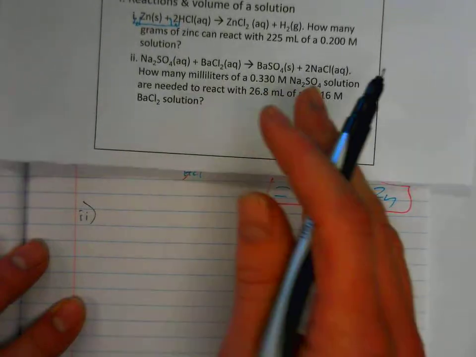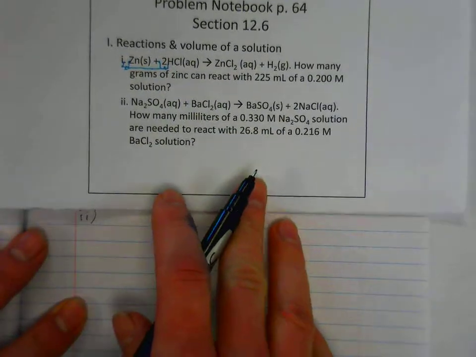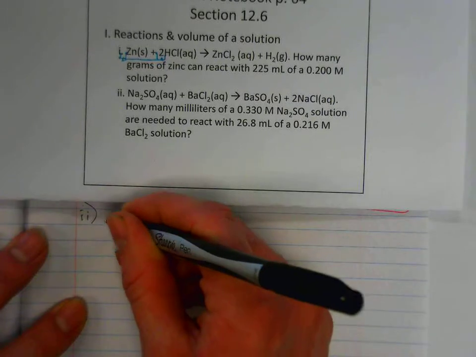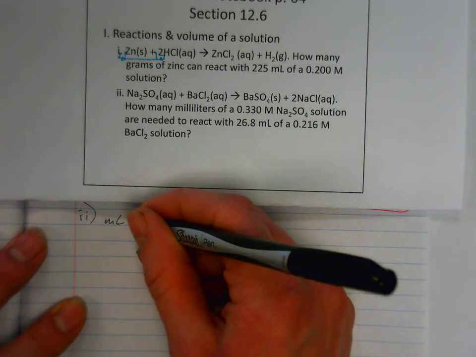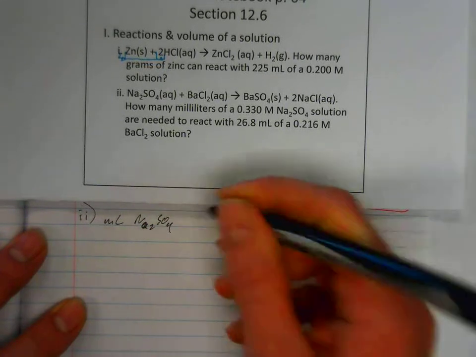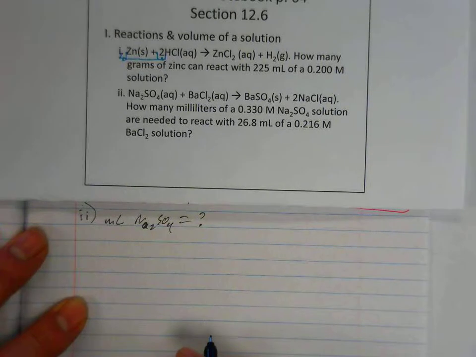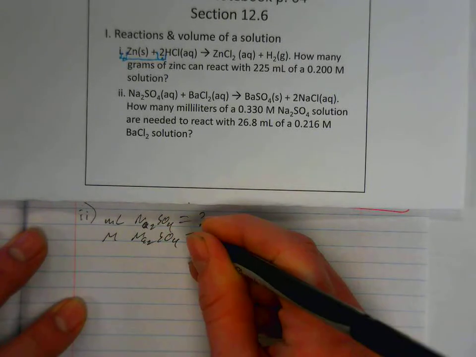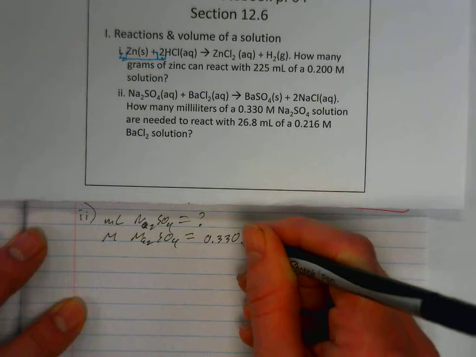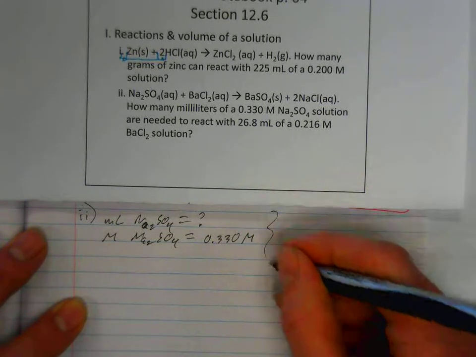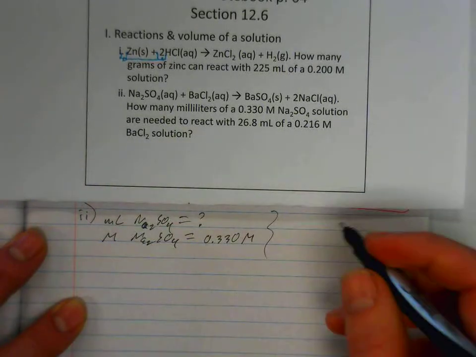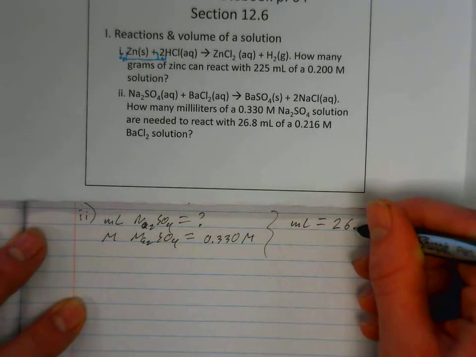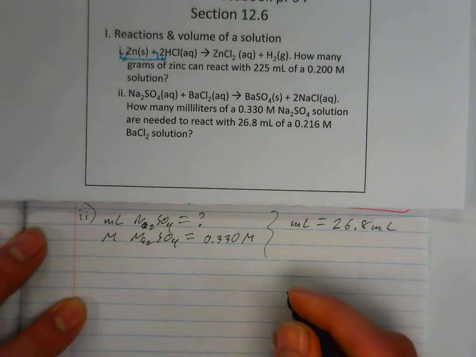The unknown is the milliliters of the sodium sulfate, Na2SO4. That's unknown. And we're given the molarity of that solution, however, as 0.330 molar. Now, on the other side, for the barium chloride, the volume, or number of milliliters, is given to us as 26.8 milliliters. And we have the molarity as 0.216 molar.